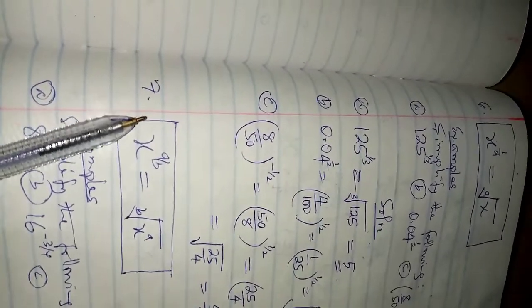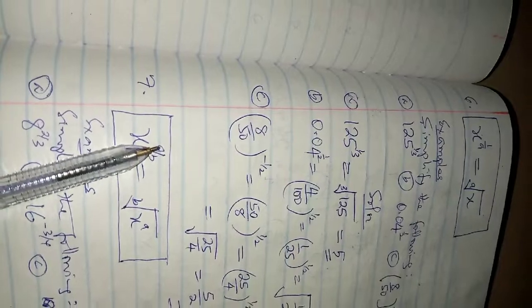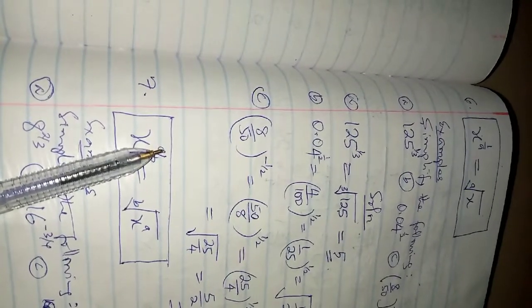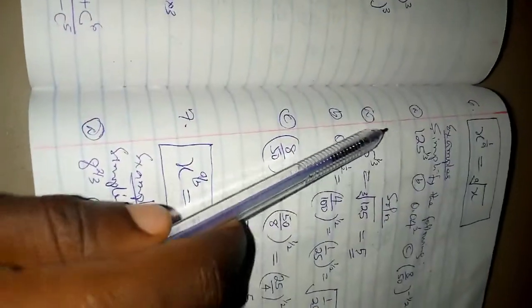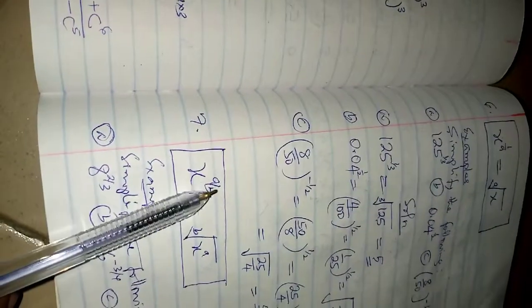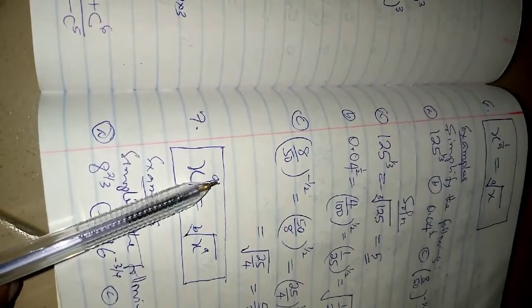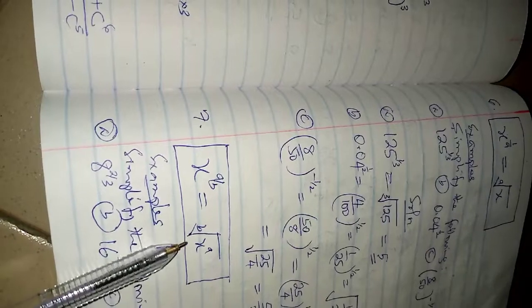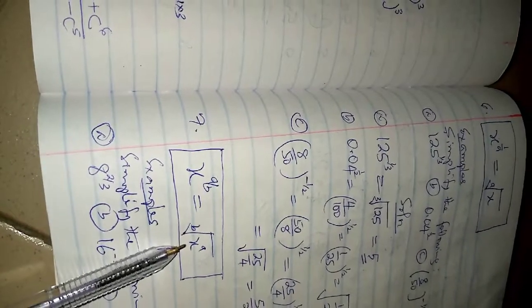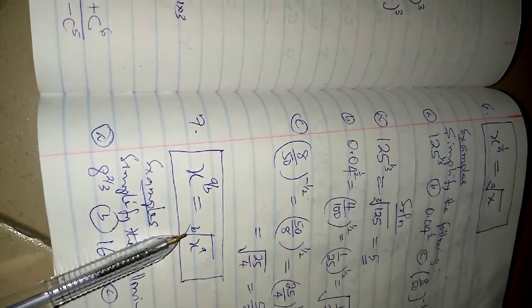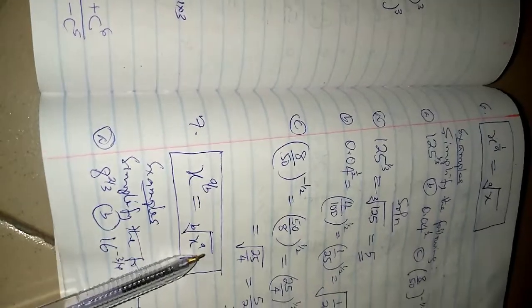Law number 3. When it is still a fractional index, but the numerator now is not 1. Here the numerator is 1, but here the numerator is not 1. X raised to power a over b is b root of x raised to power a.